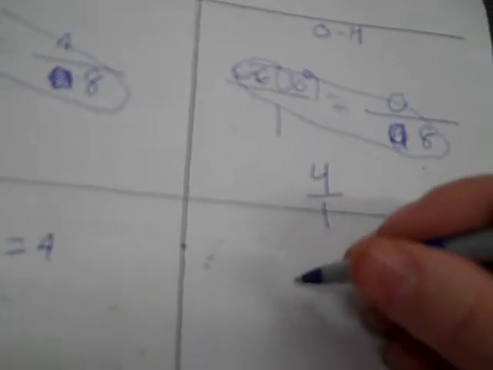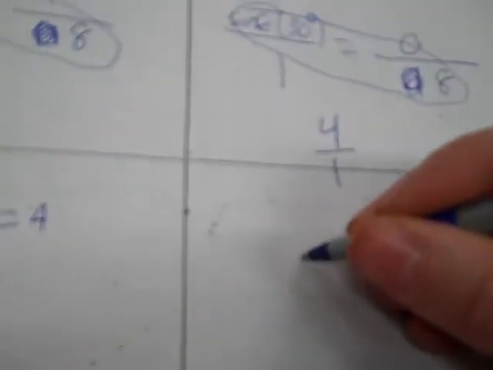Now here's my variable, so I multiply opposite. I take sine 30 times 8, that's 4, divided by 1 would still be 4. So O equals 4.